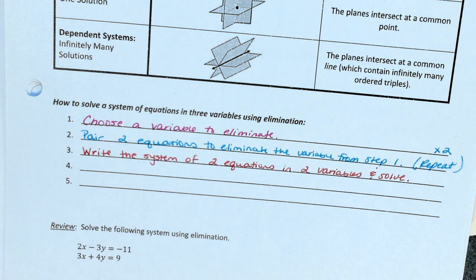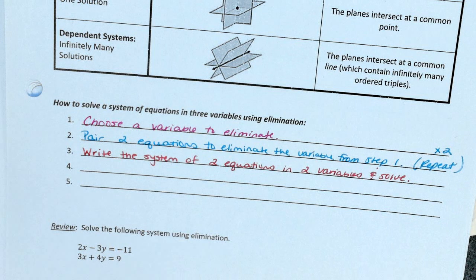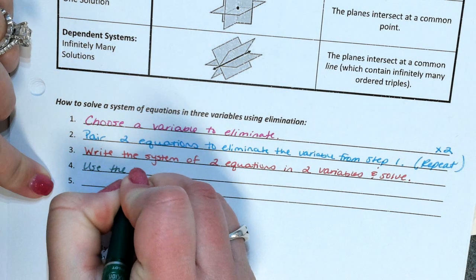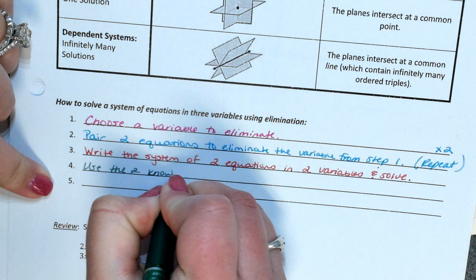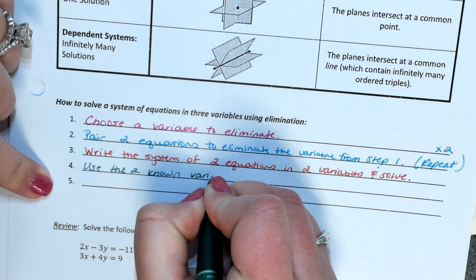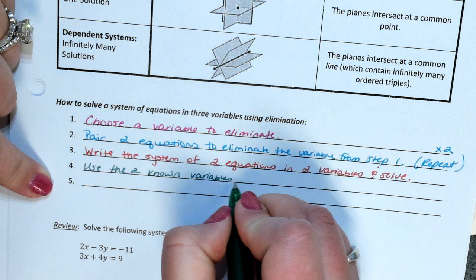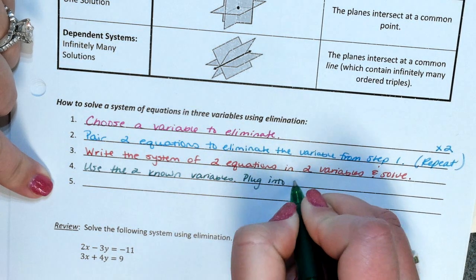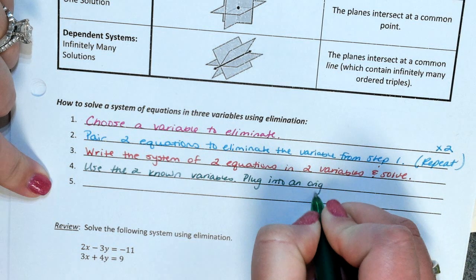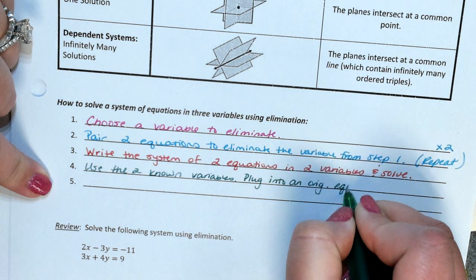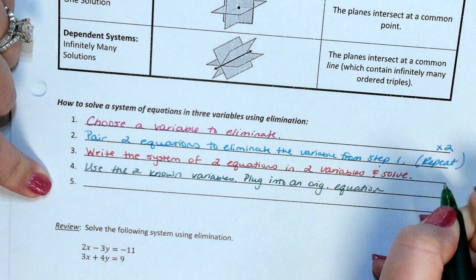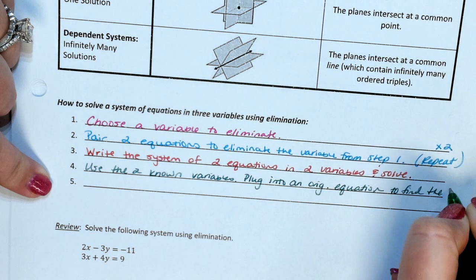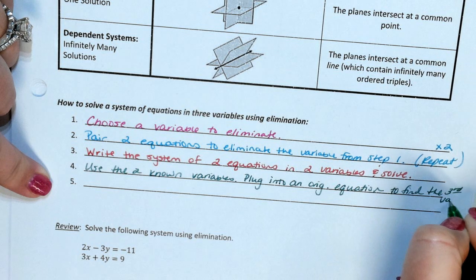Number 4 says to use the two known variables and plug into an original equation to find the third variable.